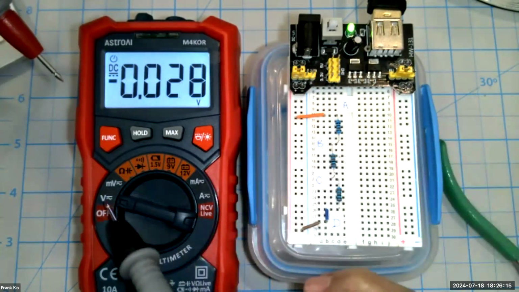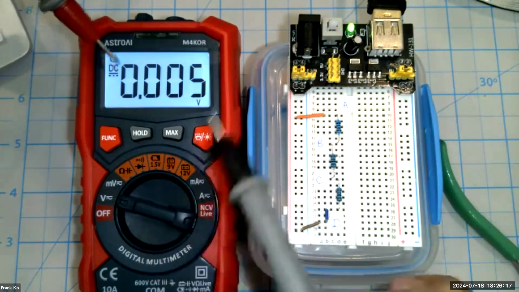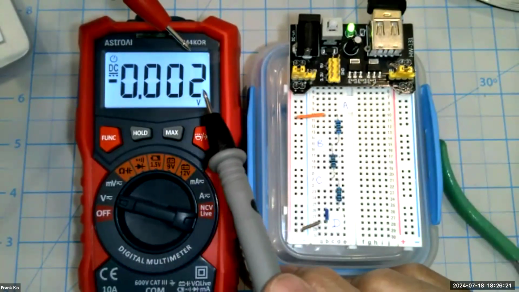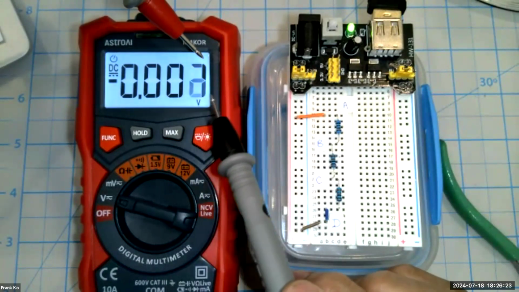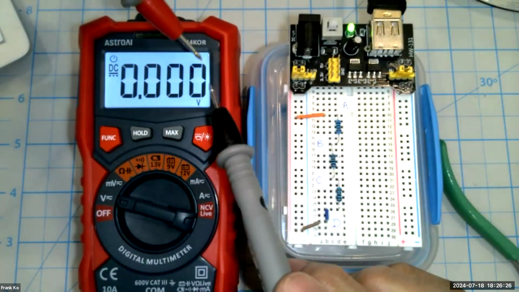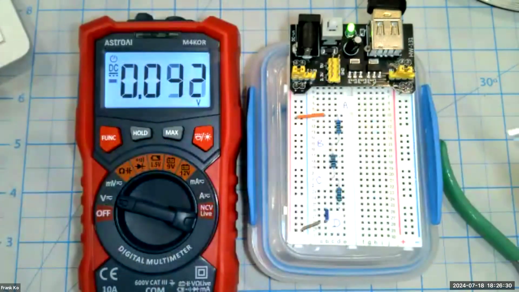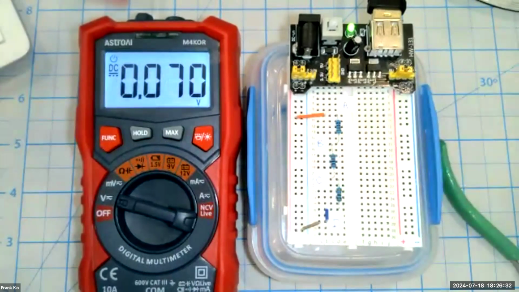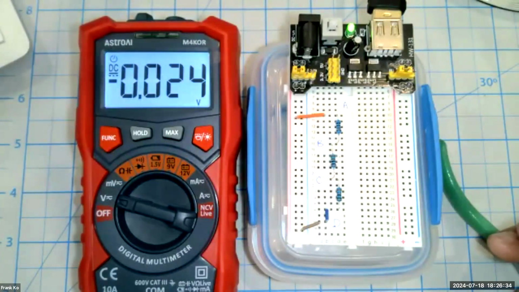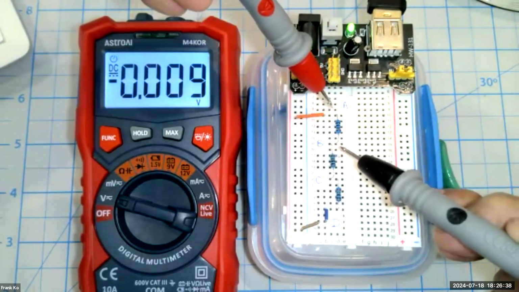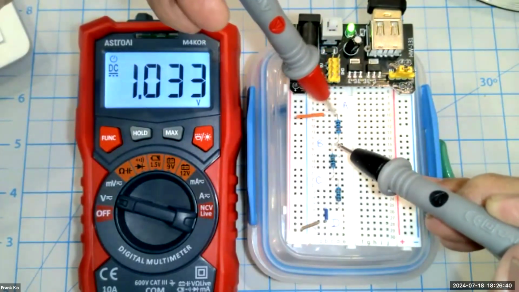All right, so I have this on DC volts, and the reason why this display is flickering here in the millivolt range to microvolt range is because the wires of my leads are acting like antennae, and they're picking up stray radio frequency waves that are flying around. But here, let's go ahead and measure this and see what we've got.